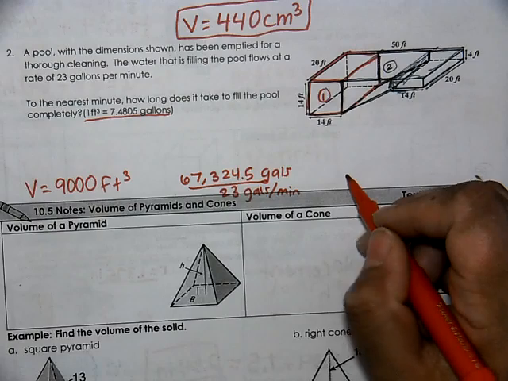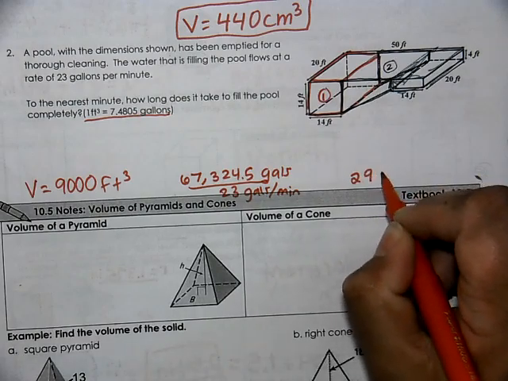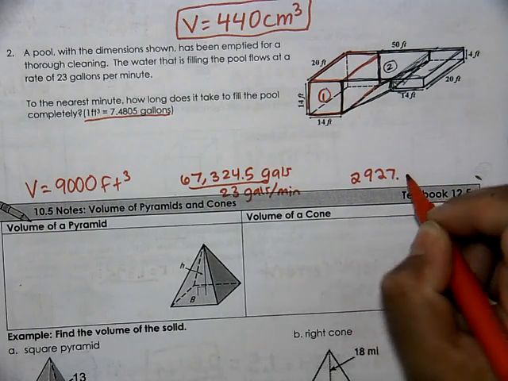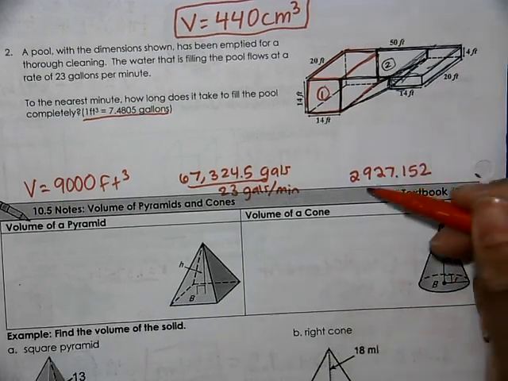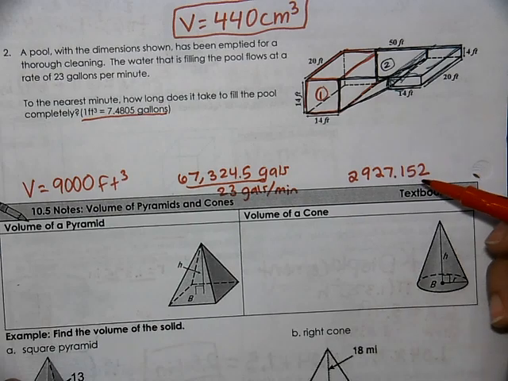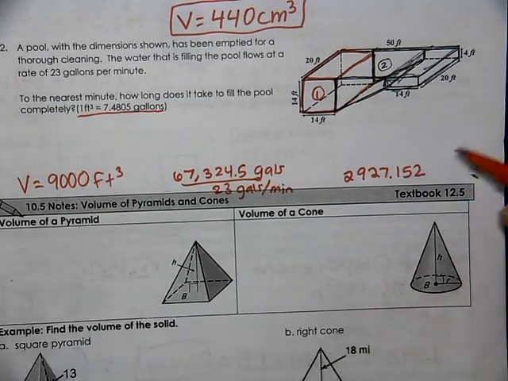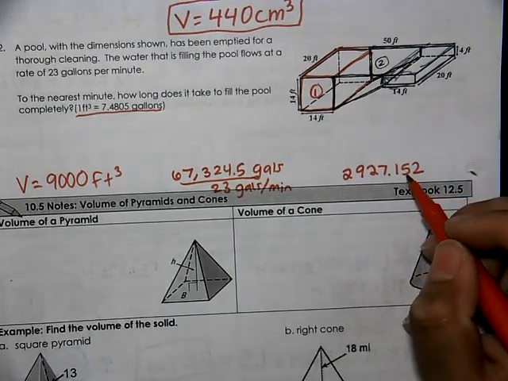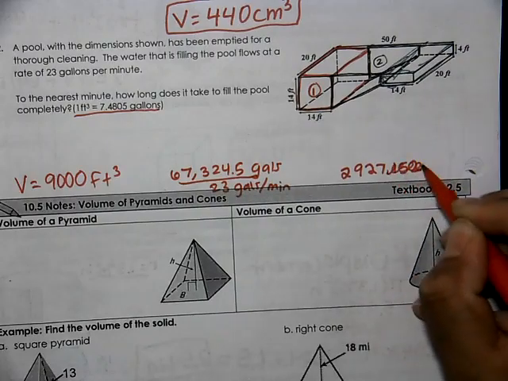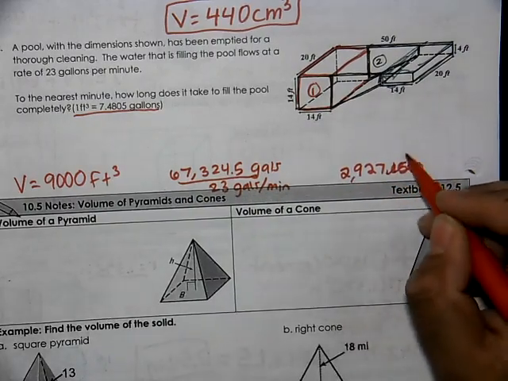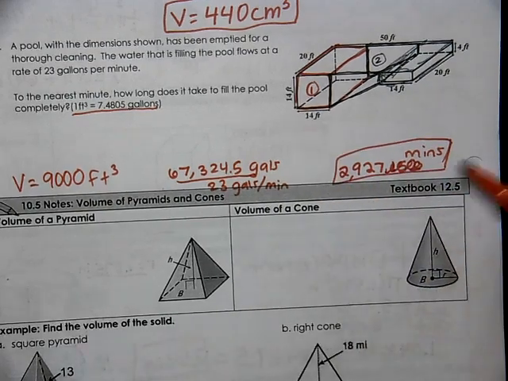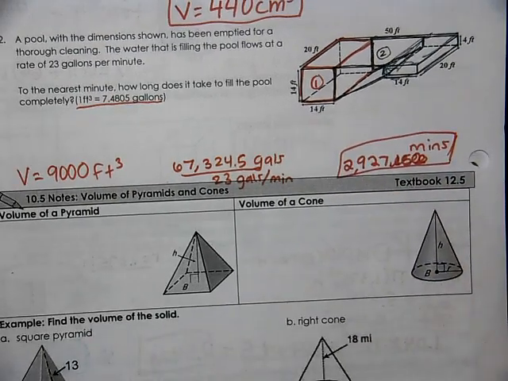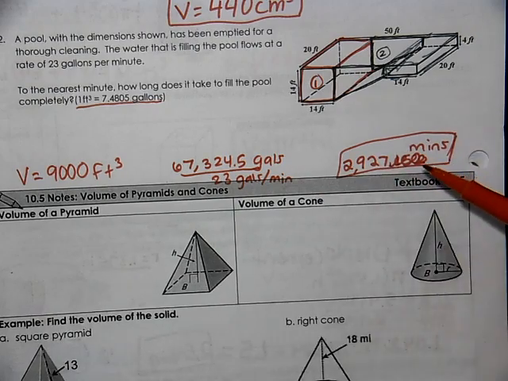And finally, you'd end up with your answer. It's honestly kind of odd that they're listing this in minutes, because it would take you 2,927 and you could round to whatever you'd like. It actually said to the nearest minute, so we'll round to 2,927 minutes. Kind of weird, I know, to say your answer like that. You'd probably want to write it in hours instead if you divided by 60, and it would make more sense.